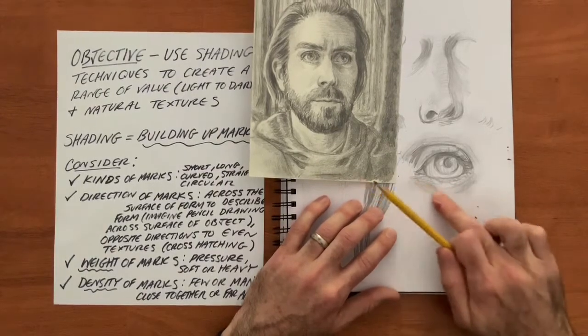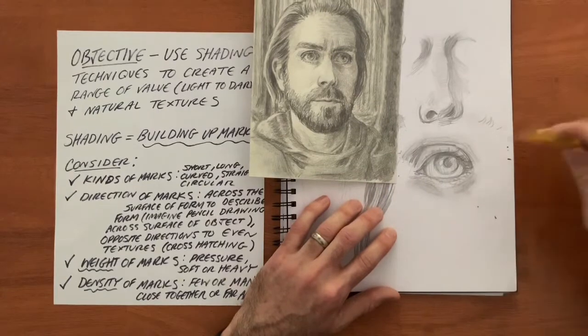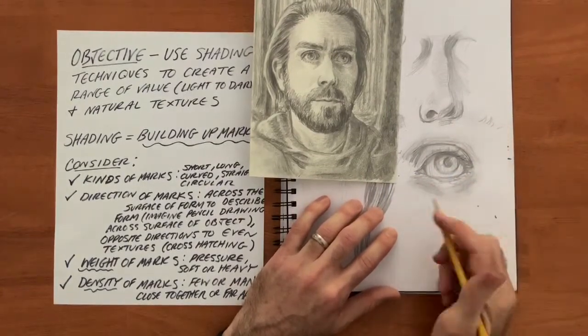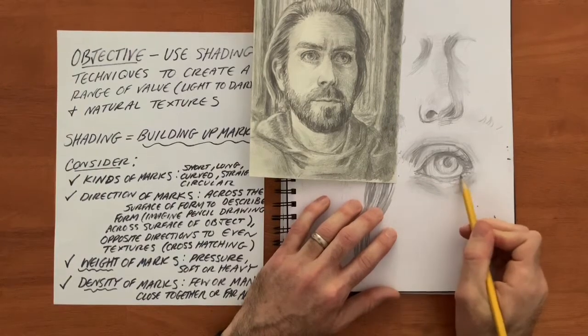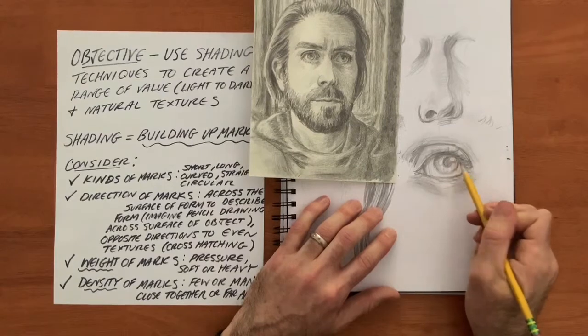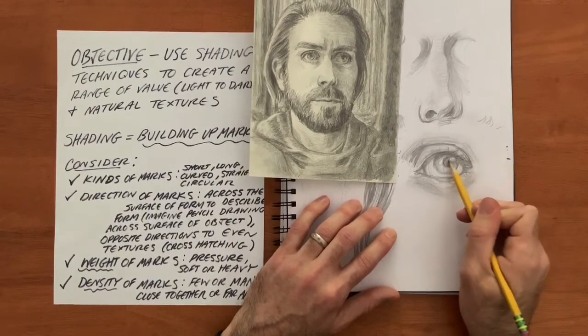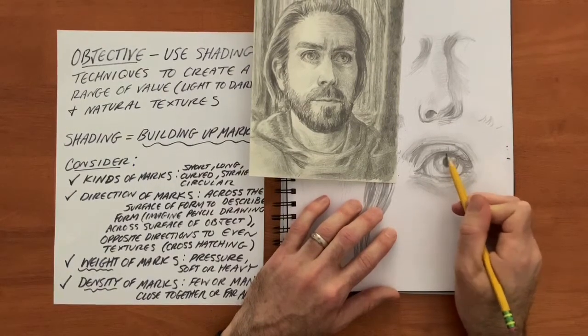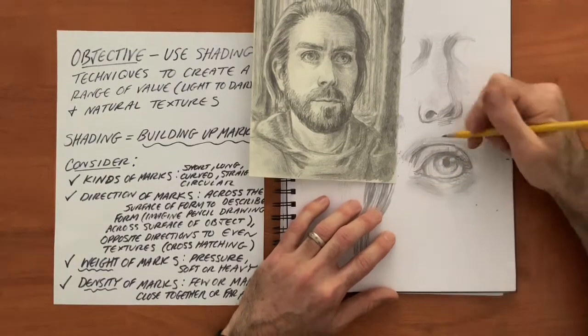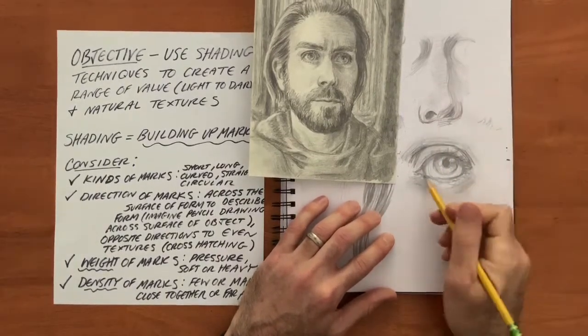Cross-hatching to even out the texture a little bit. And then always going back in and just sharpening, adding a little bit more definition where it's needed. Pressure to darken the darkest values.